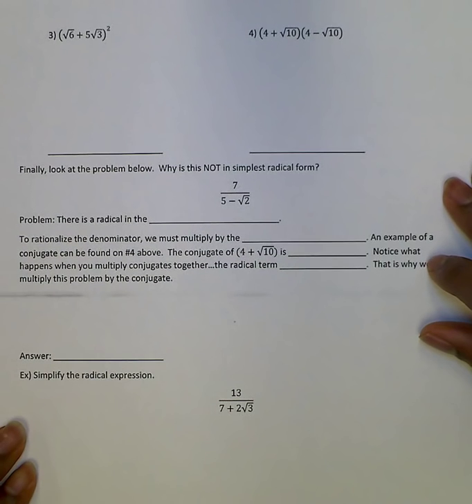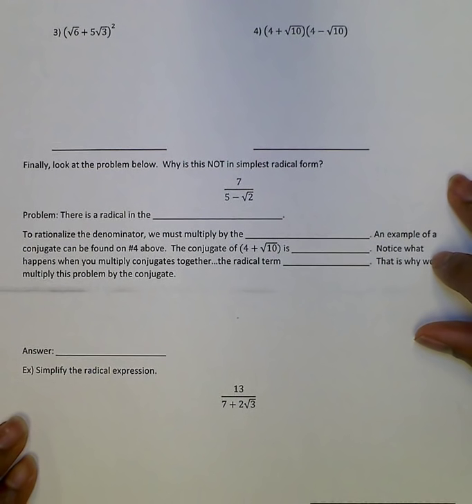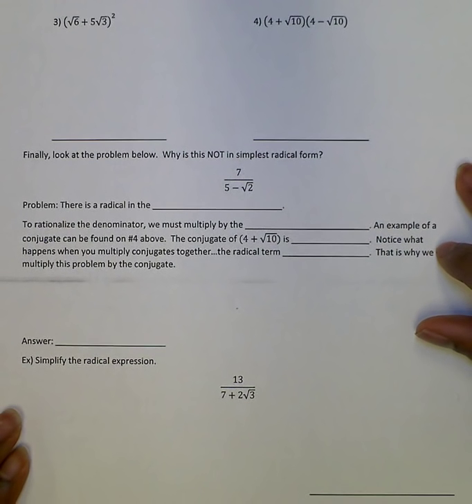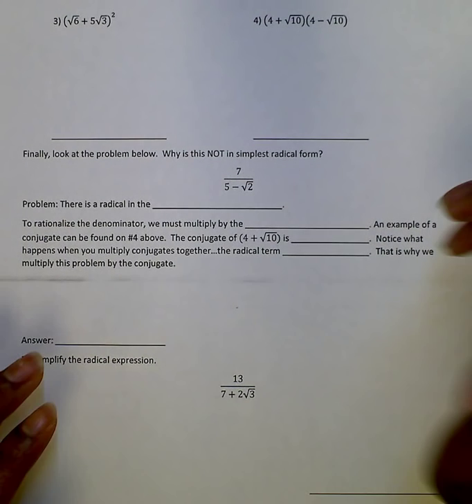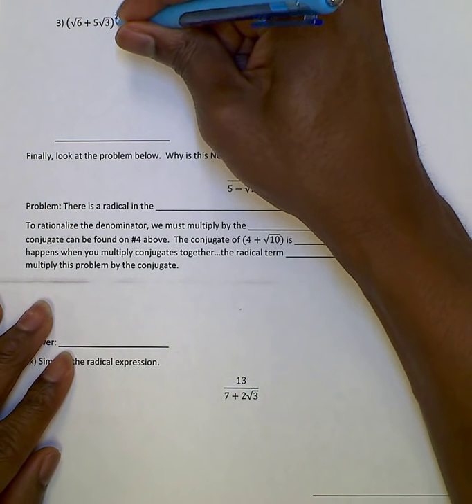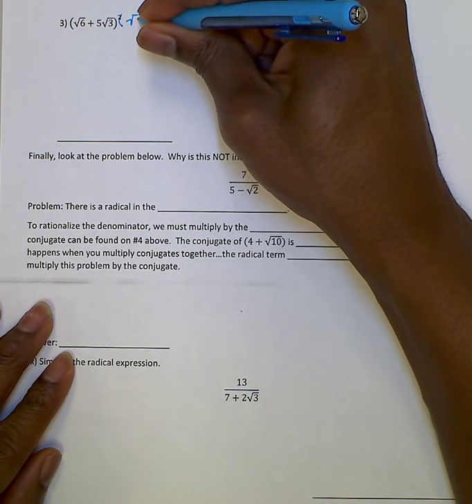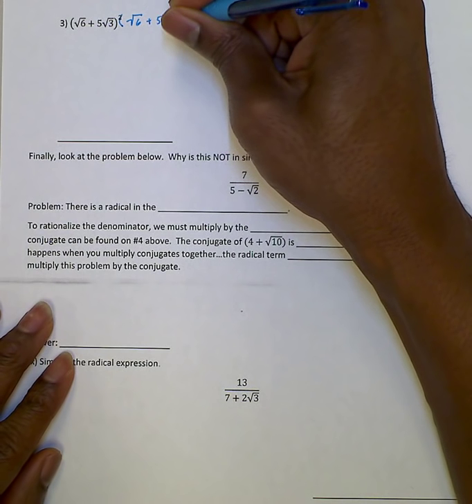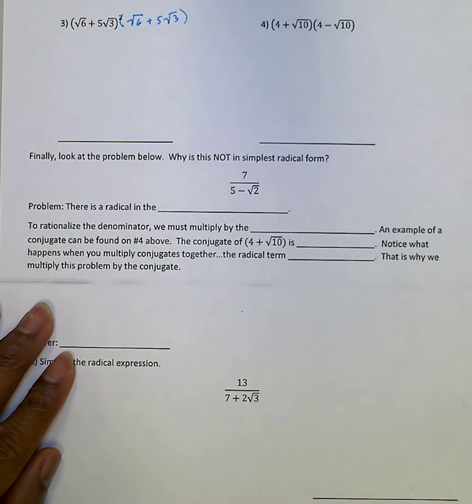Alright, let's do some more. Number 3 always gets tricky because you see a square and some people just want to distribute the square. Don't do that. Okay. My favorite way to think of it is just rewrite this problem. Okay. Again, I'm going to speed this up now. This is going through the same thing.